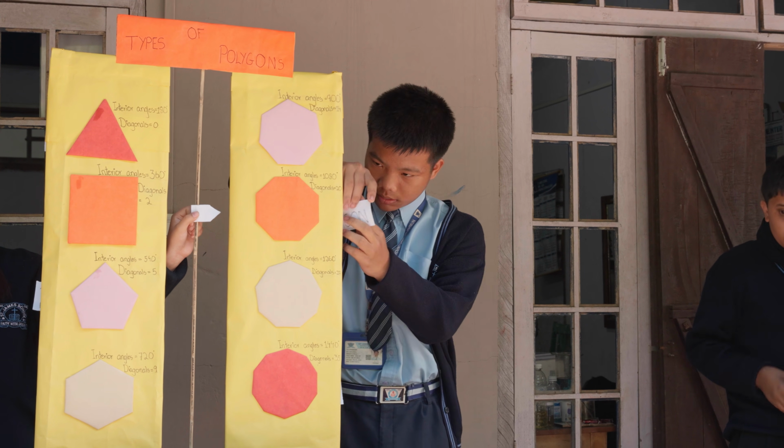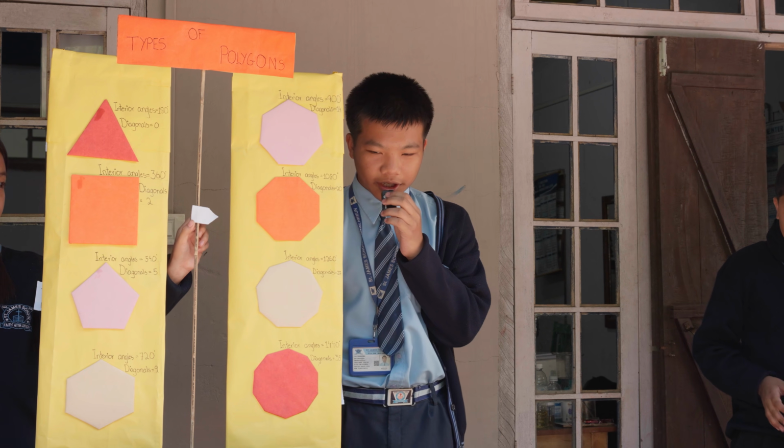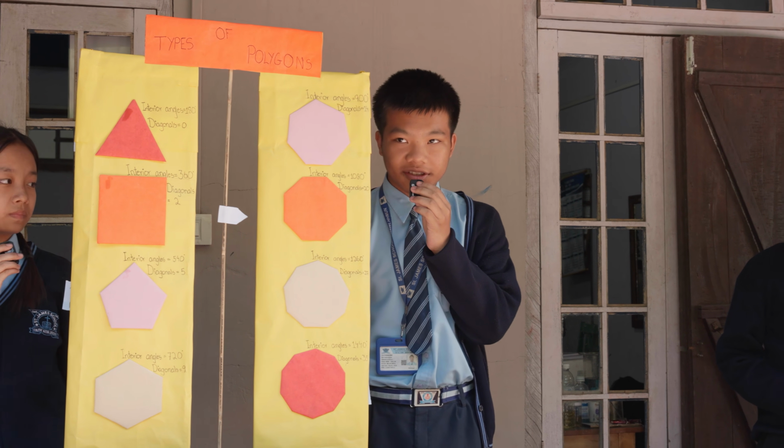Octagon. An octagon has 8 sides and 8 vertices.